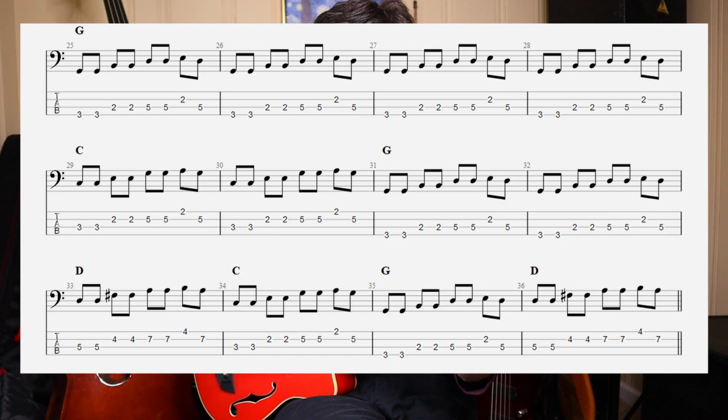Back to the 1. To our 5 chord. To our 4 chord. To our 1 chord. To our 5 chord. Alright, so that's our rock and roll feel.